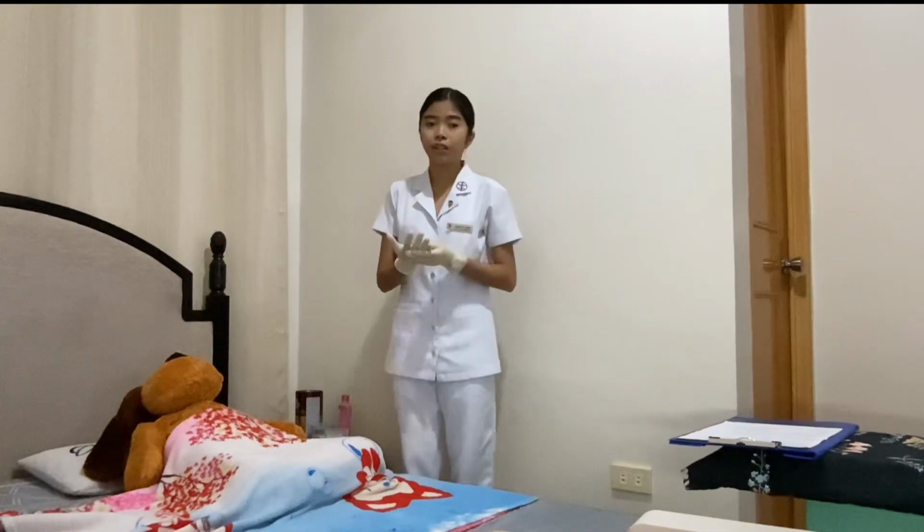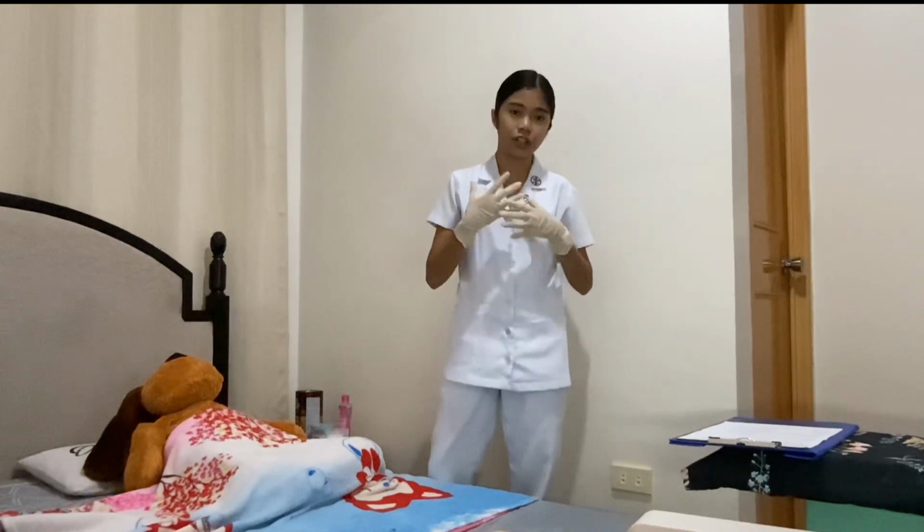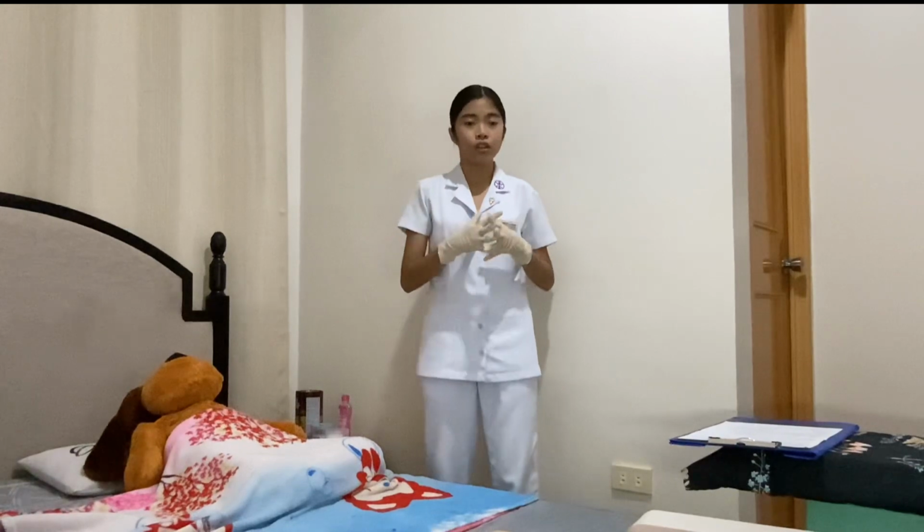But before you leave the patient's room, you should first ask the patient if she has any clarification or any question to the nurse on duty.